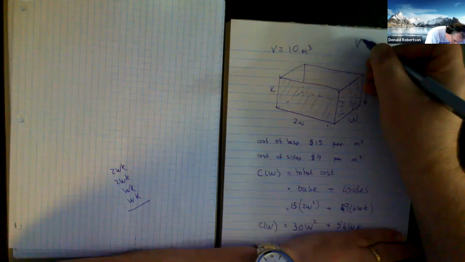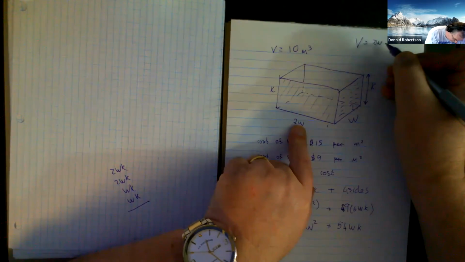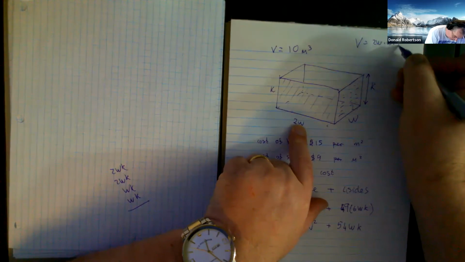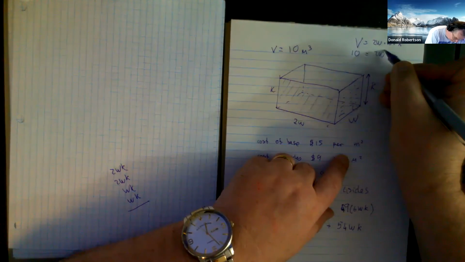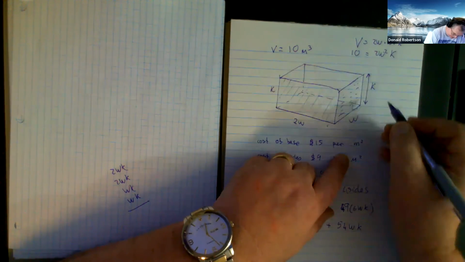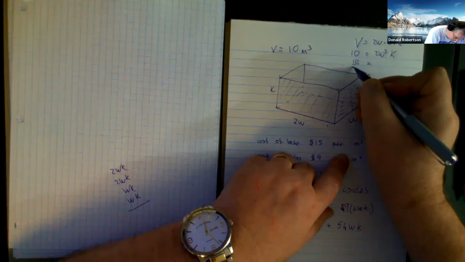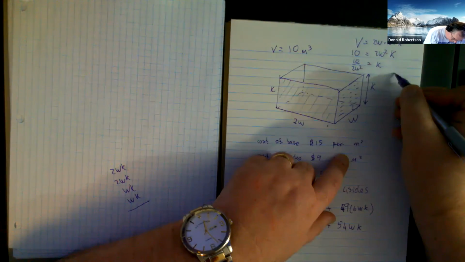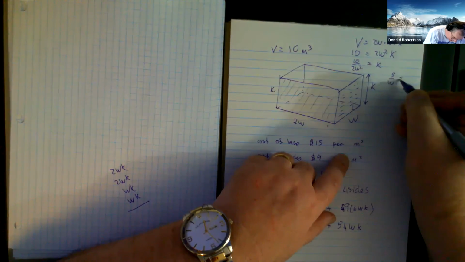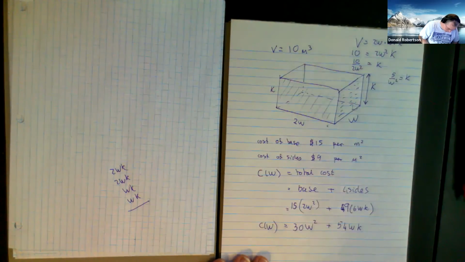Now, I know the volume is that. The volume this time is 2W times W times K. So I know 10 is equal to 2W squared K. If I divide both sides by 2W squared, I get K. And if I tidy that up a little bit, K ends up being 5 over W squared.